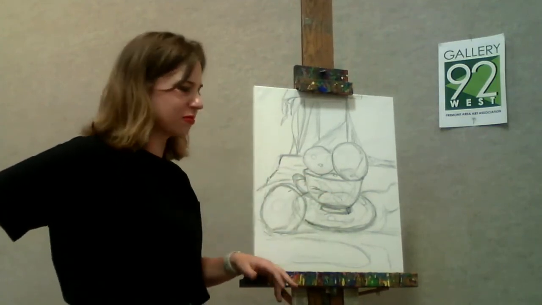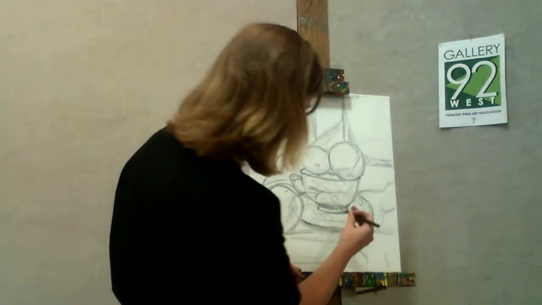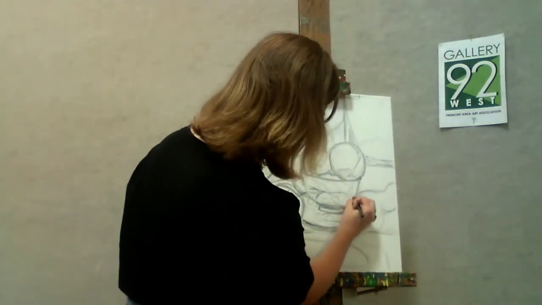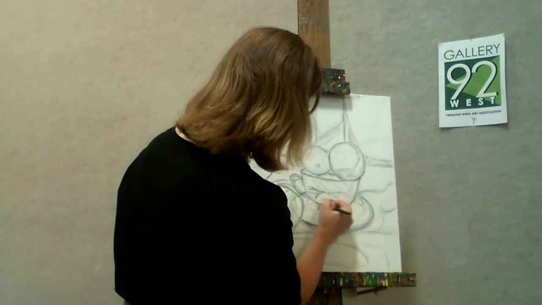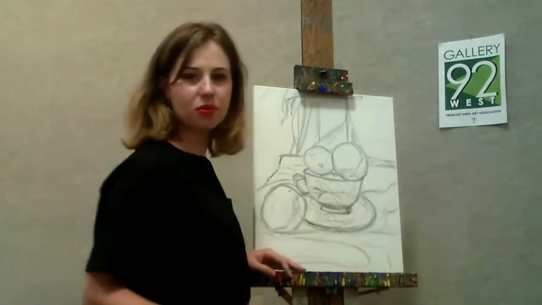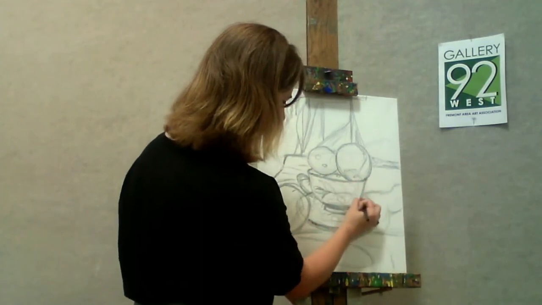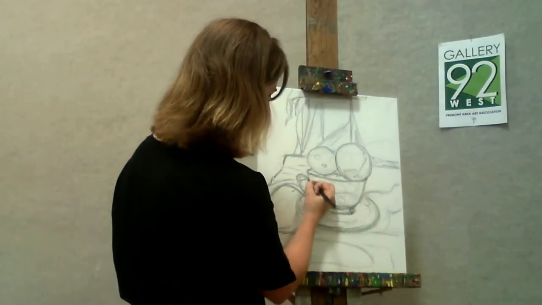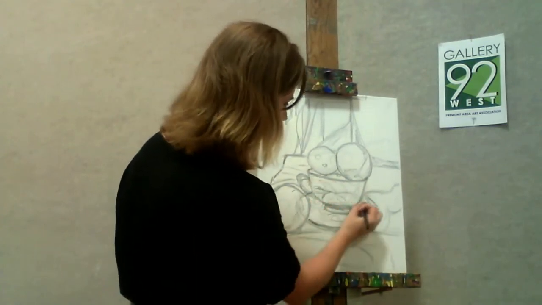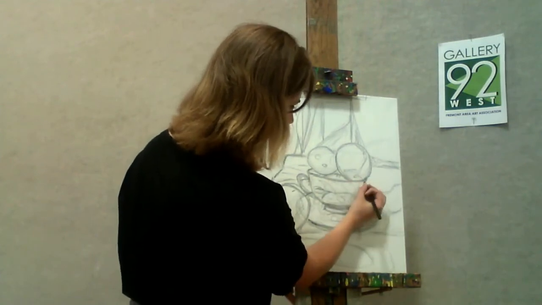I have so many sketches and drawings of just one orange, one cup still life, because that's important too. It makes you really think how you're drawing, especially if you're just starting, which is completely fine.